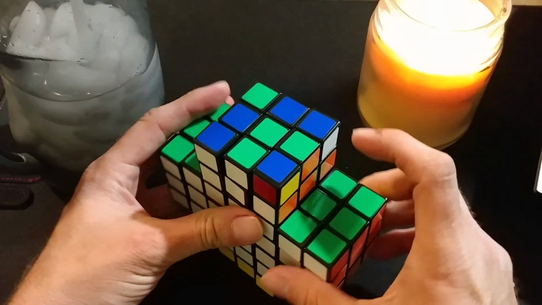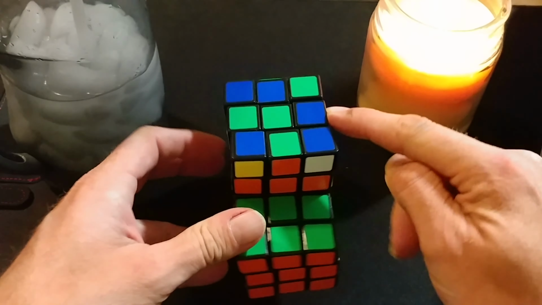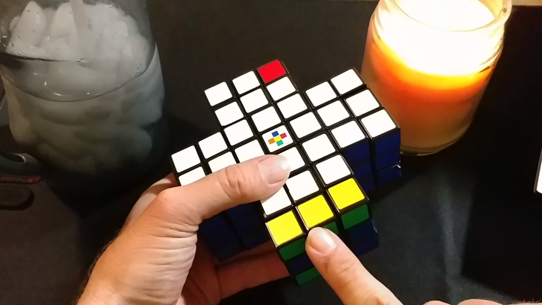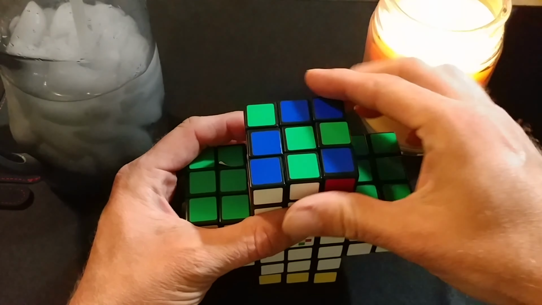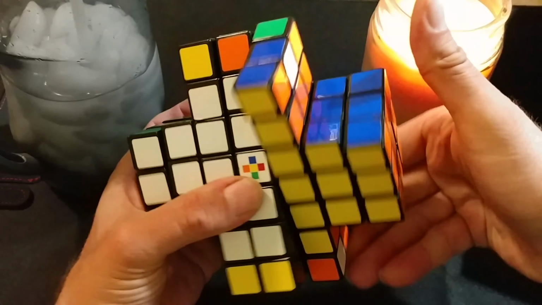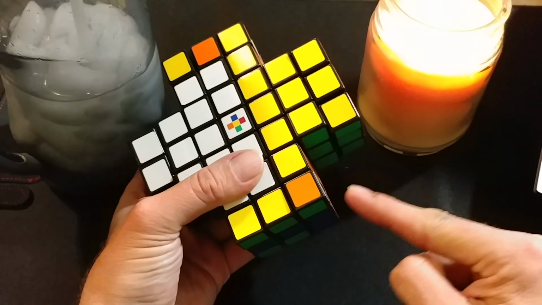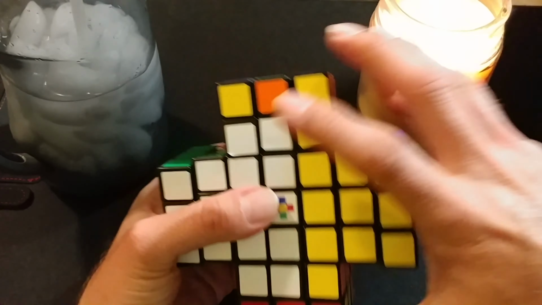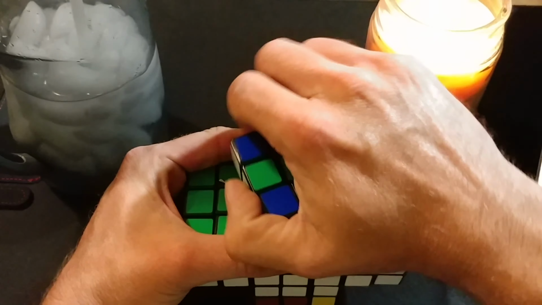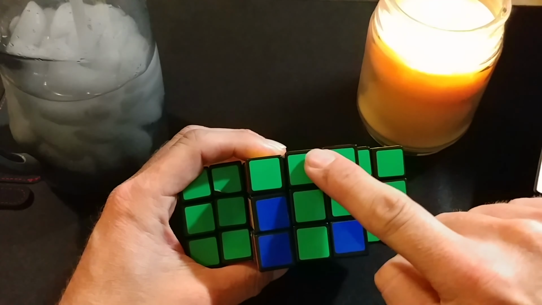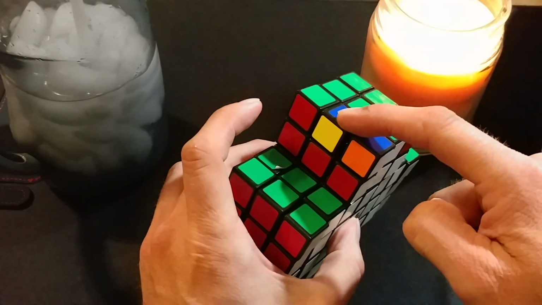On this side we need a green yellow. This one in back needs to be a green yellow. Here's a green yellow. Let's take this, put it off to the side so it's right there, flip it all the way down, take this and put it there. This is the green yellow. Then you can turn this back. Green white, green orange, green yellow, and then this one of course is going to be green red.